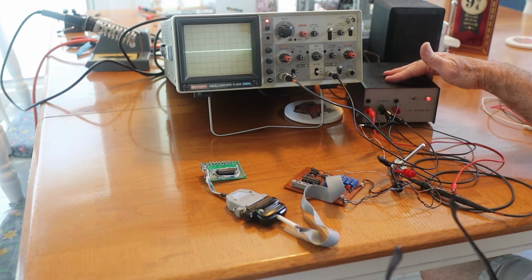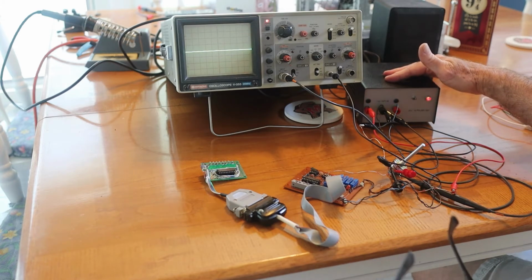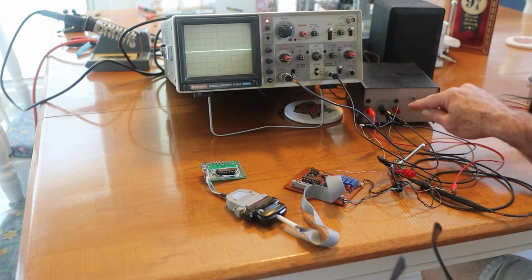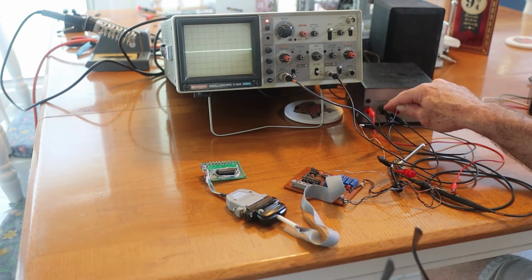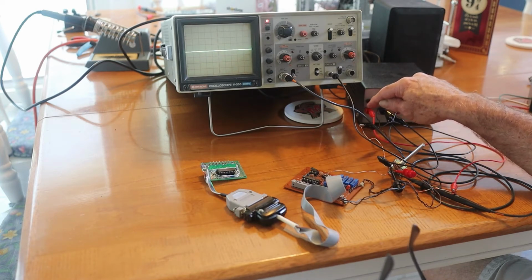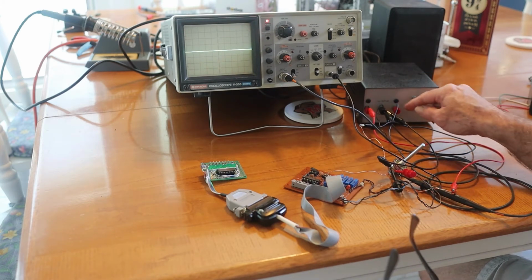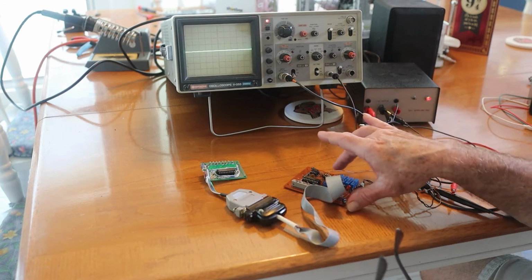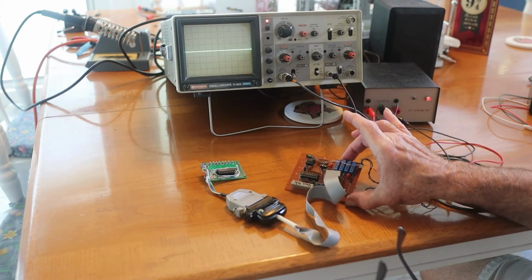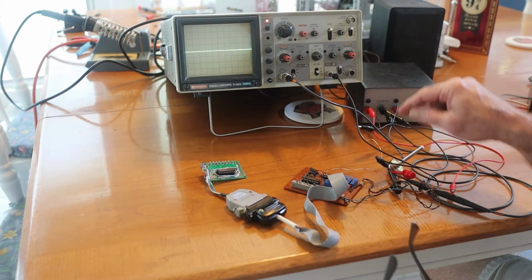This is a power supply. It converts 110 volts standard house power into plus 12 volts on this terminal, ground, and plus 5 volts on this terminal. So plus 12 volts, plus 5 volts, ground is common to both. We're powering this circuit right here. If you can see this circuit, we're powering it with plus 12 volts.